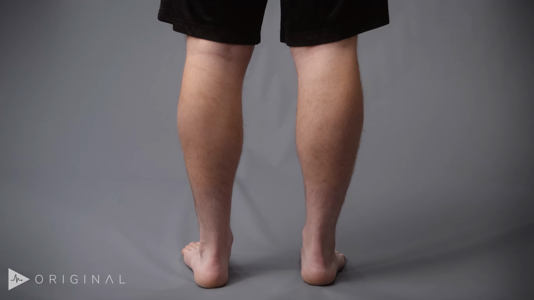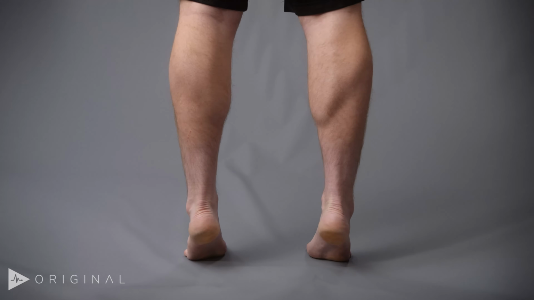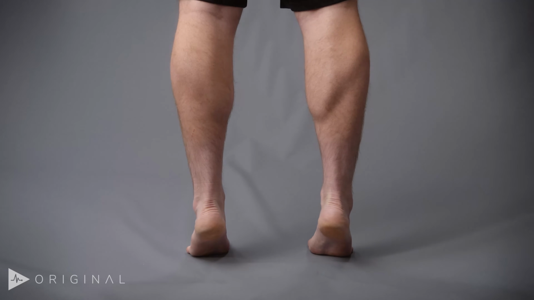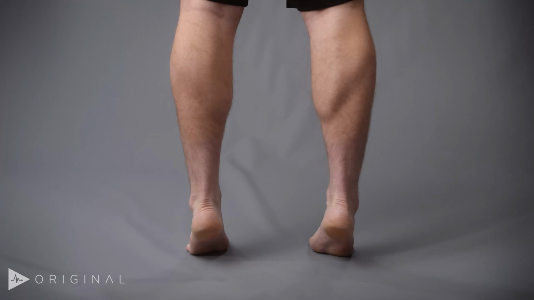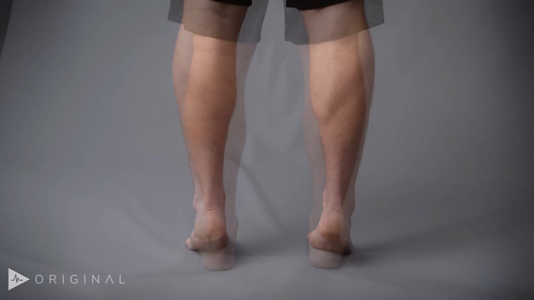If we are concerned about the posterior tib, we can then ask the patient to rise up on their toes. If they went from that flat-footed position to maintaining their arch in this position, this indicates that the posterior tib tendon is in fact intact.